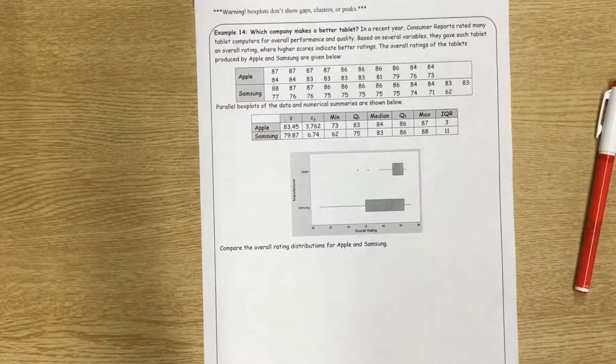Which company makes a better tablet? Ironically, I am recording this on the iPad. So in recent years, Consumer Reports rated many tablet computers for overall performance and quality. Based on several variables, they gave each tablet an overall rating, in which higher scores indicate better ratings. Overall ratings of tablets produced by Apple and Samsung are given below.